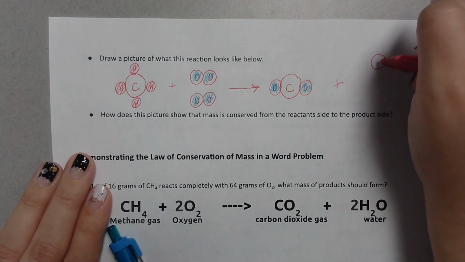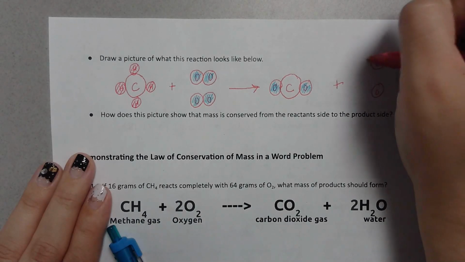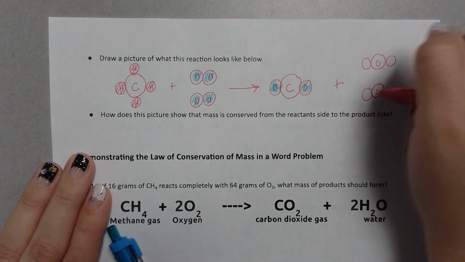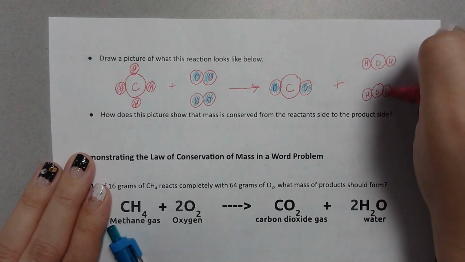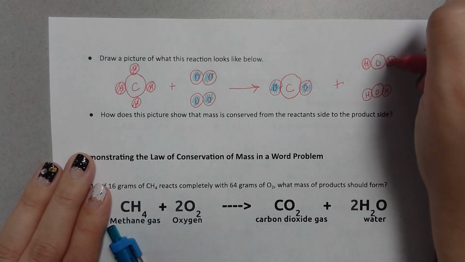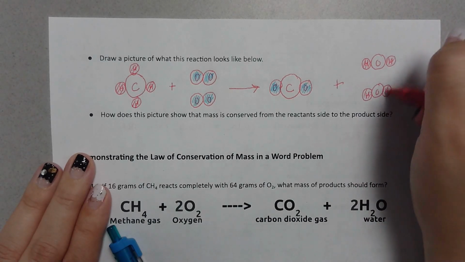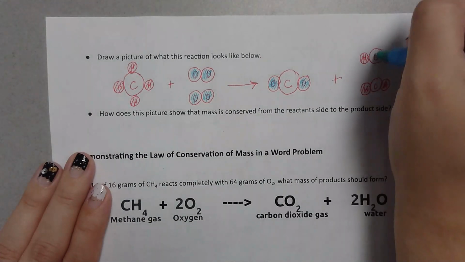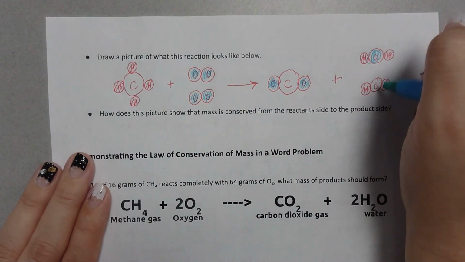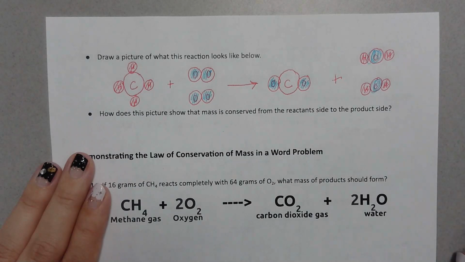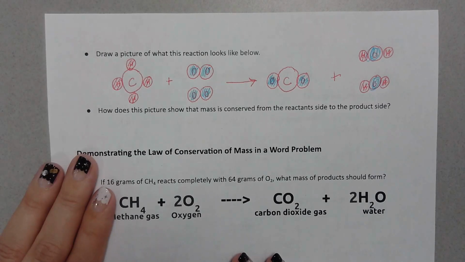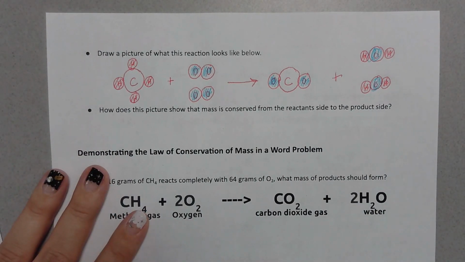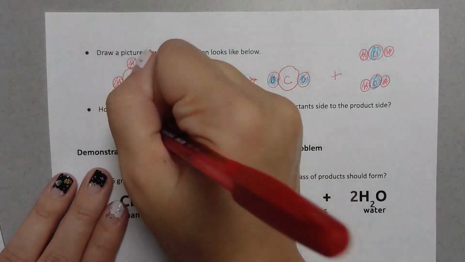So that's an oxygen in the middle with 2 hydrogens on each side. So how does this picture show that mass is conserved from the reactant side to the product side? Well, we have the same number and type of atoms in a different arrangement.